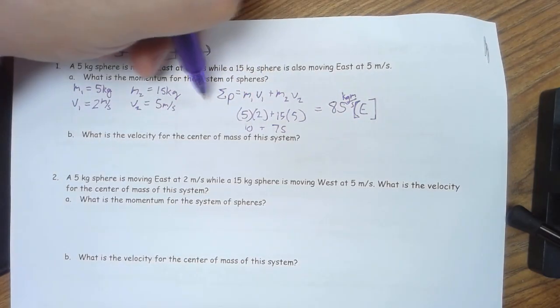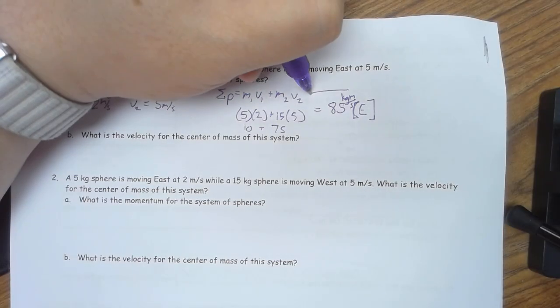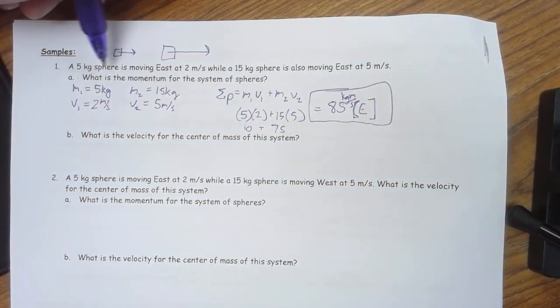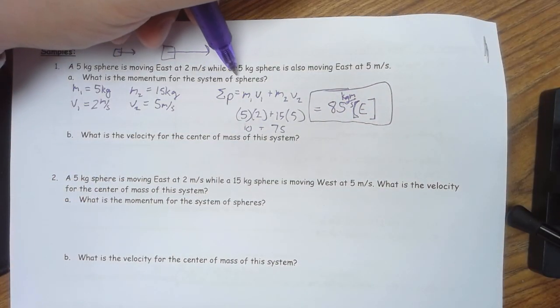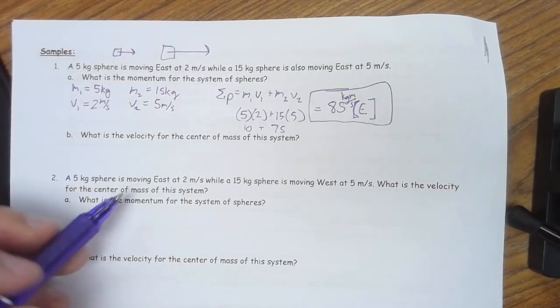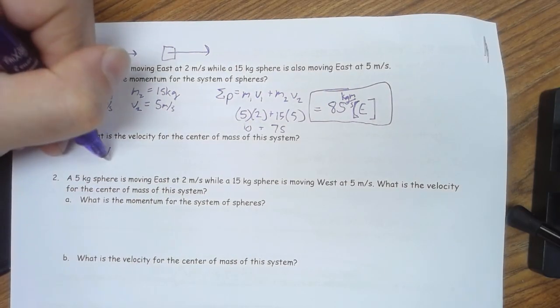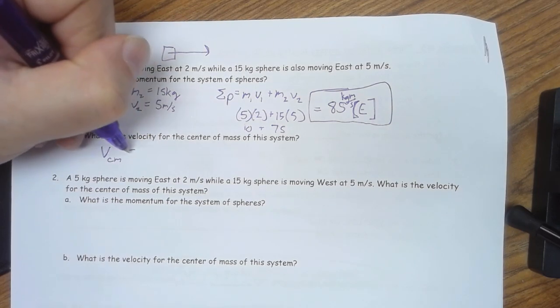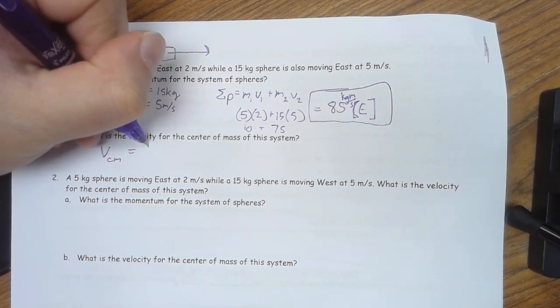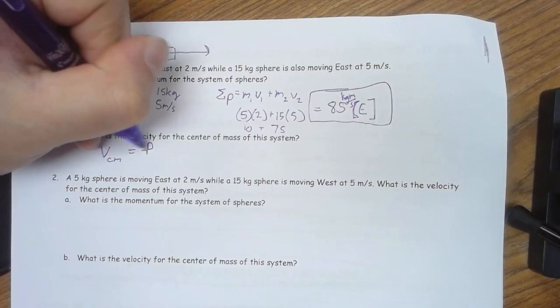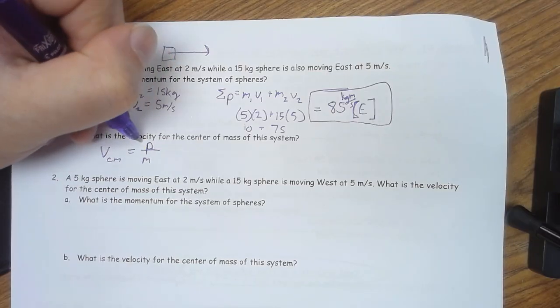And that's my net momentum. Does that answer the question? What is the momentum for the system of spheres? Okay. What is the velocity for the center of mass, though? How would you find the velocity? Momentum over mass.